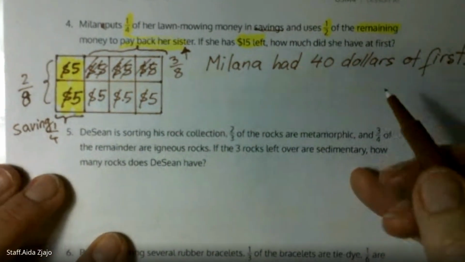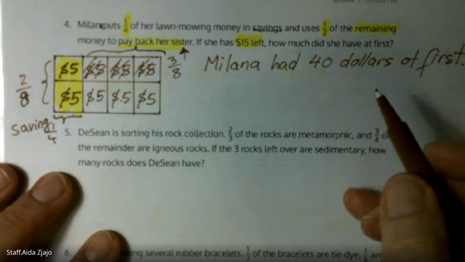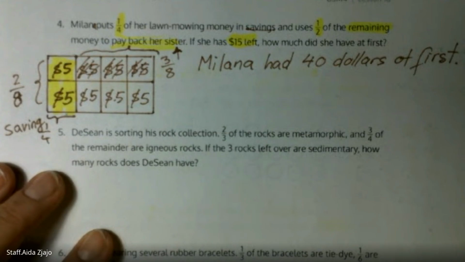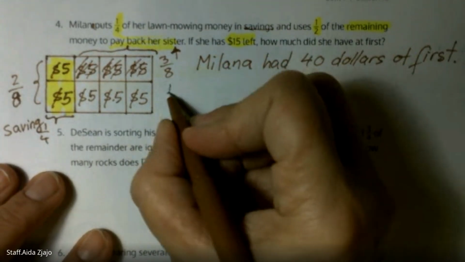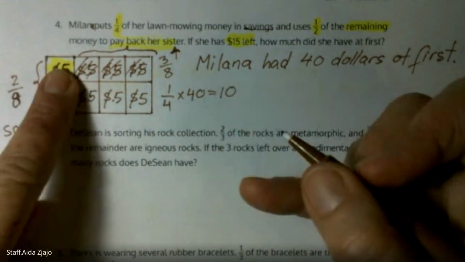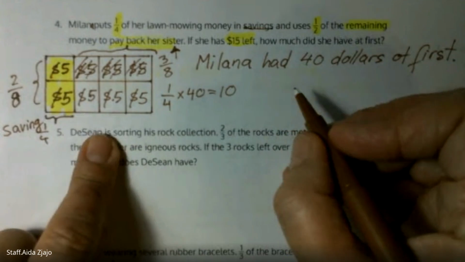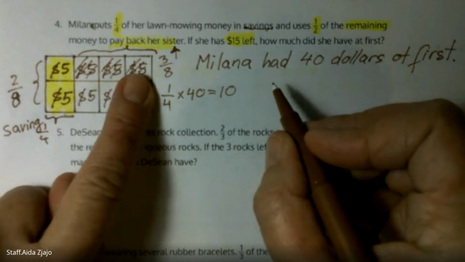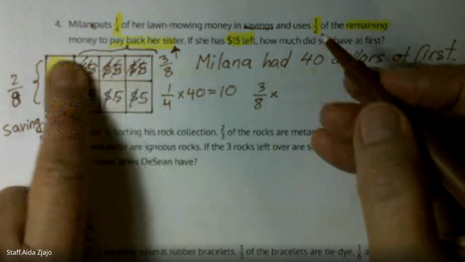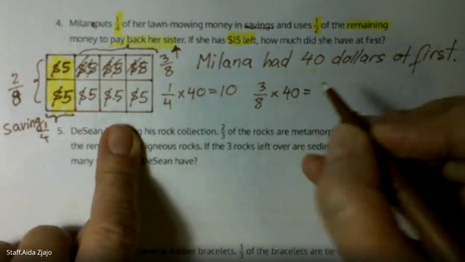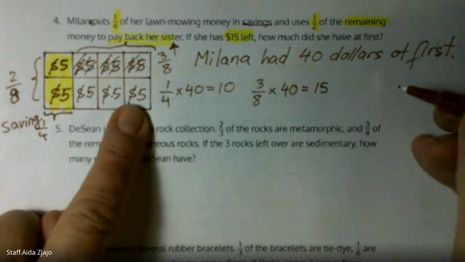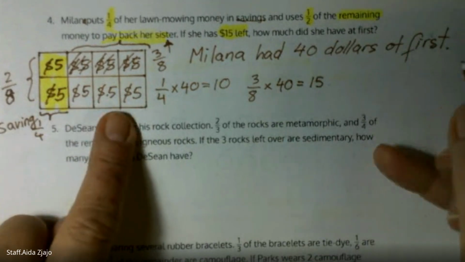If you want to prove it, you can prove it. So 1/4 of 40 is $10. Look, 1/4 is $10, and then that is 3/8 of 40, which is $15, and then 3/8 is also what is left.